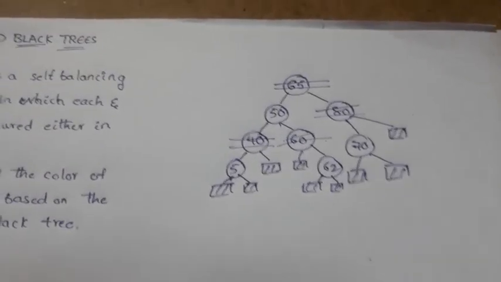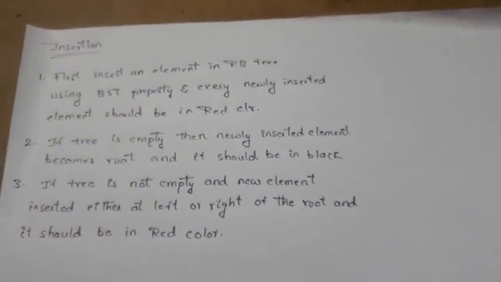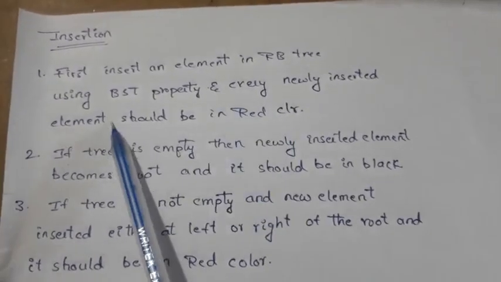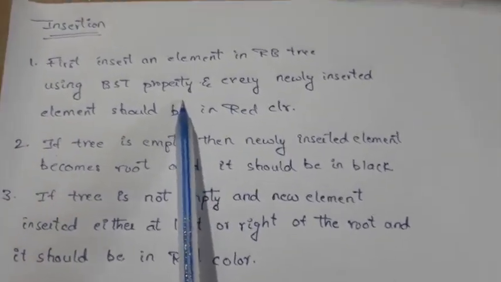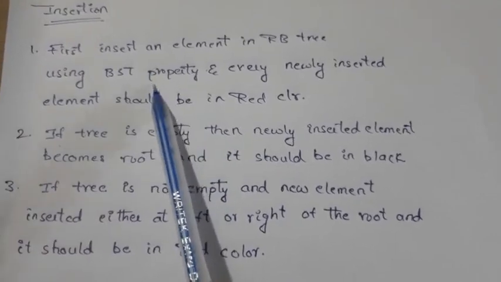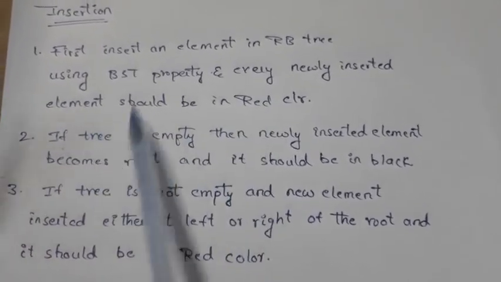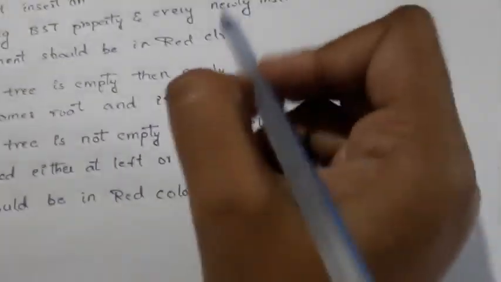Now I want to see how I am going to insert elements into a red black tree. It means insertion. First insert an element in a red black tree using the BST property, as we have discussed earlier. By using only the BST property we are inserting the elements, and every newly inserted element should be in red color.